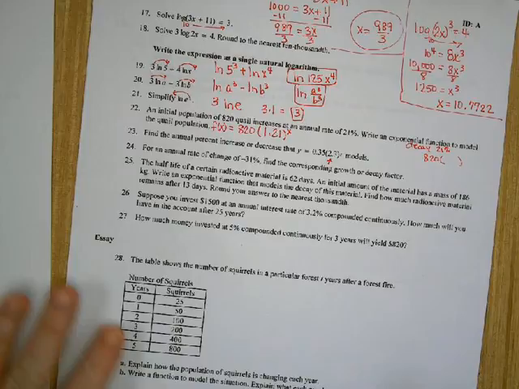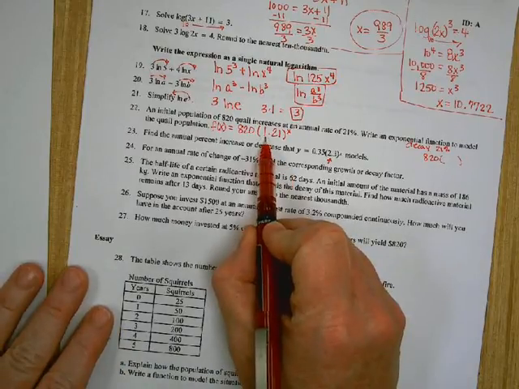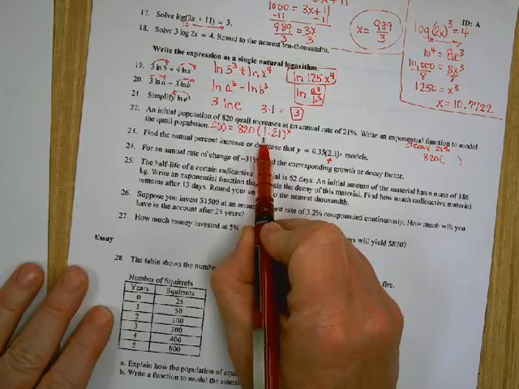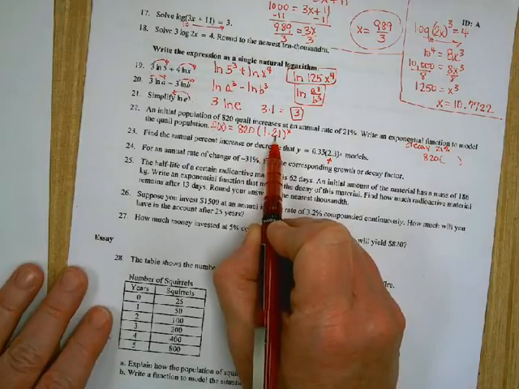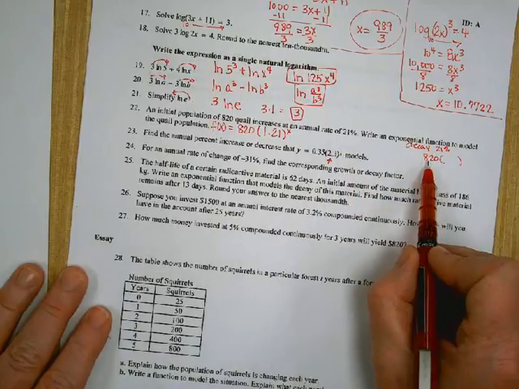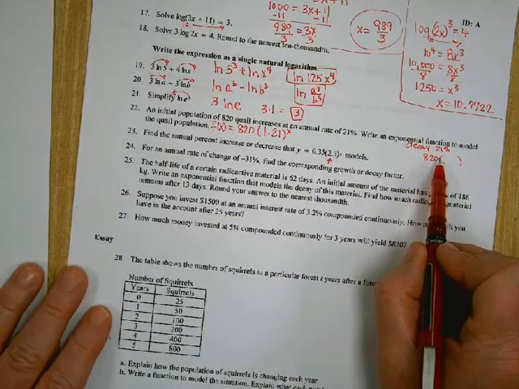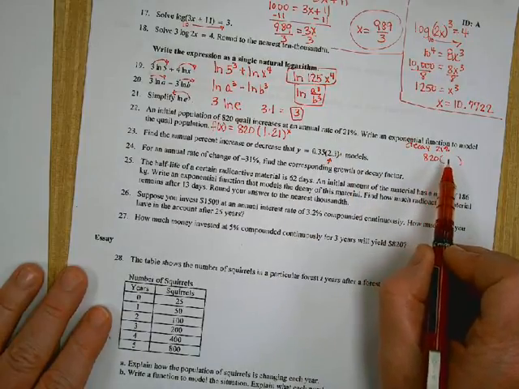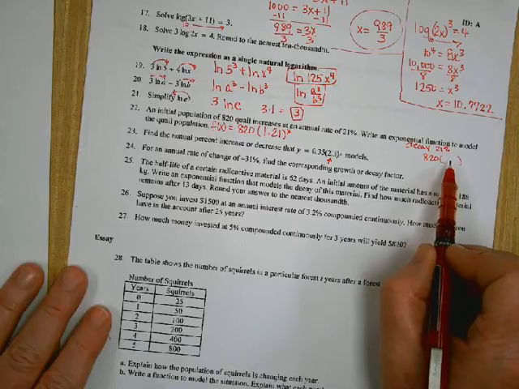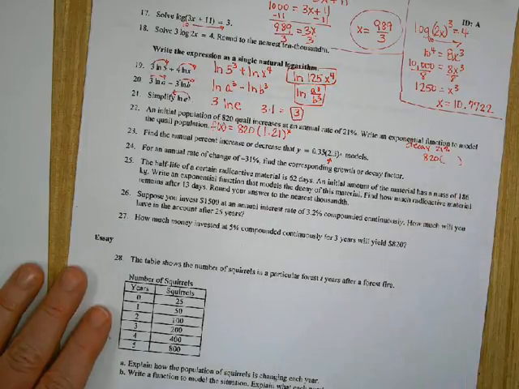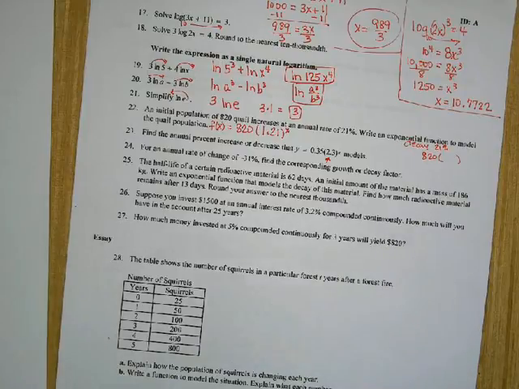So if I'm going to decay it by 21%, I'm not going to have the 1 out front. I'm not going to have 21%. I'm going to lose 21%. Well, if you lose 21%, what percent do you keep? You keep 79%. Does that make sense? So in there you would have 0.79 to the x power if it were a decay.